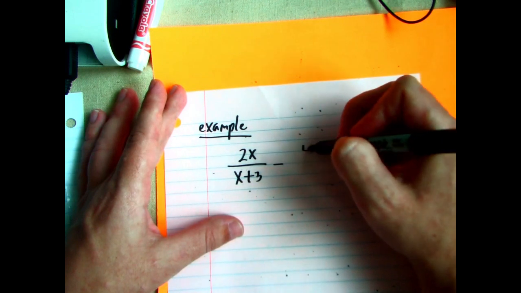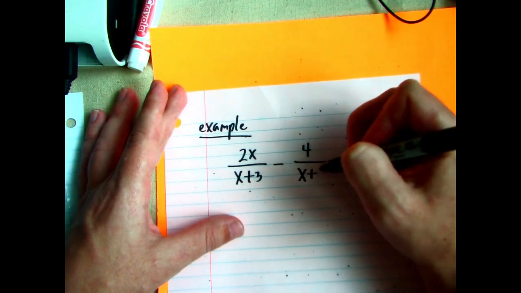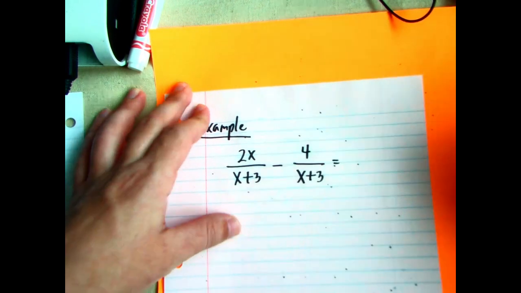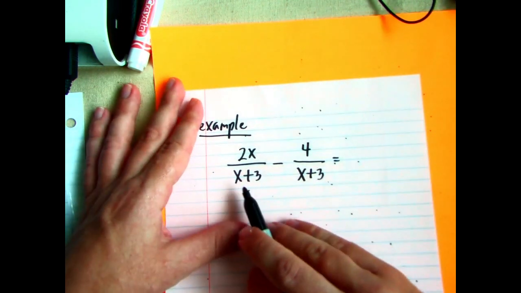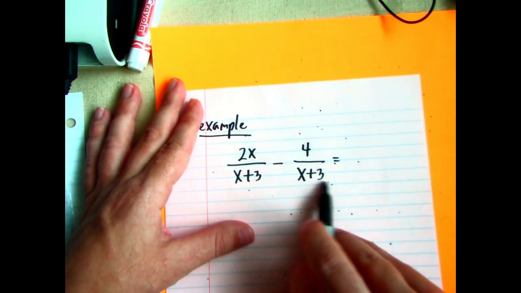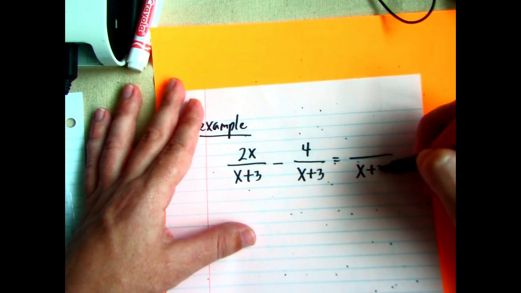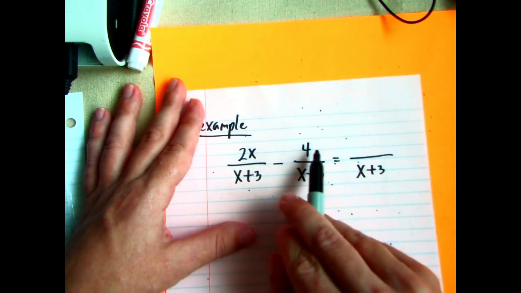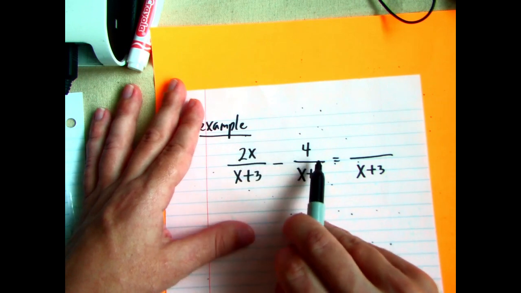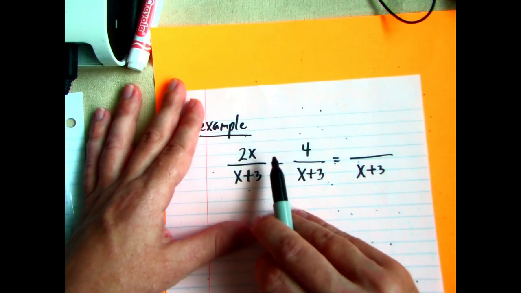Here's one more for you. 2x over x plus 3 minus 4 over x plus 3. Another nice problem in that the denominator is already common, so I can send that over to my answer. Now I need to do 2x minus 4.